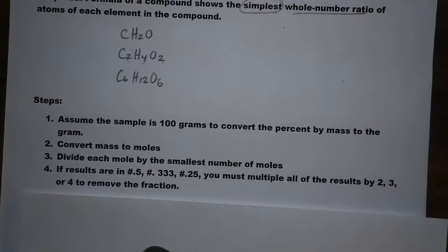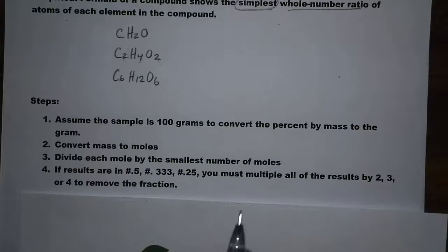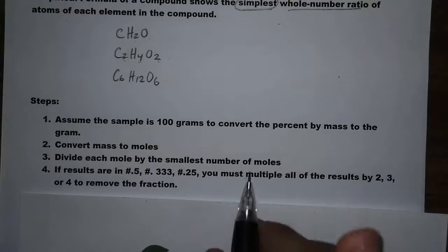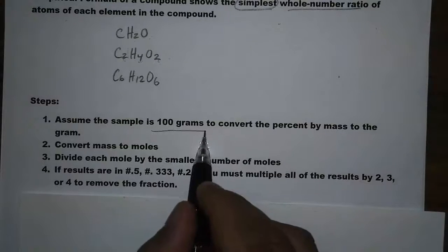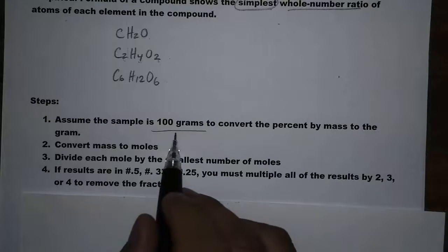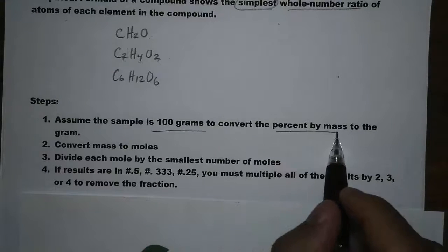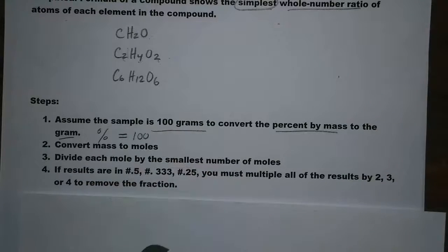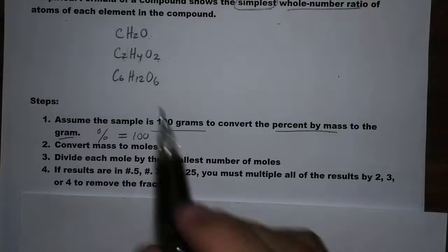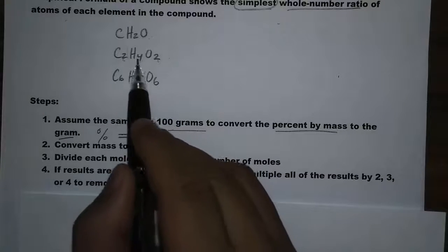So what are the steps of determining the empirical formula? First of all, we need the total mass of each element in a compound. In most cases, they give you percentages and you have to convert percentage to mass, by assuming that the sample is 100 grams. When you assume the sample is 100 grams, you can convert percent by mass to grams because percent is always out of 100. And once you get your mass, we need to convert back to mole because our ratios are expressed in mole.